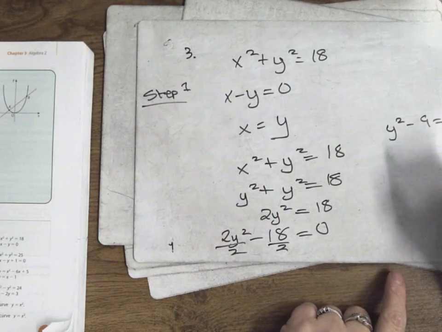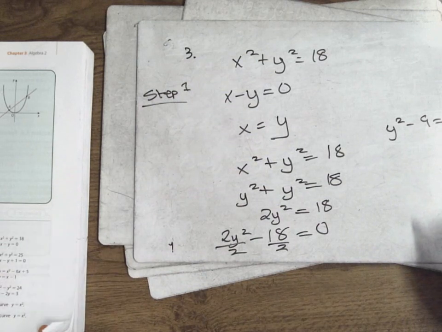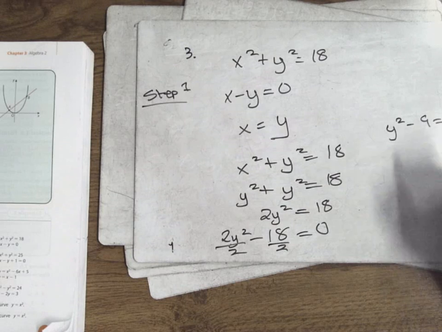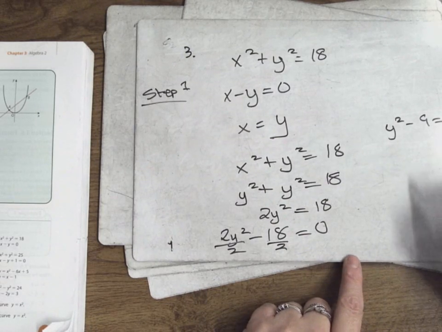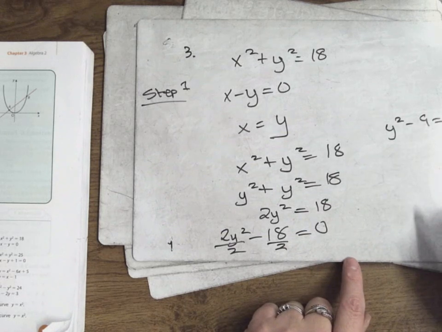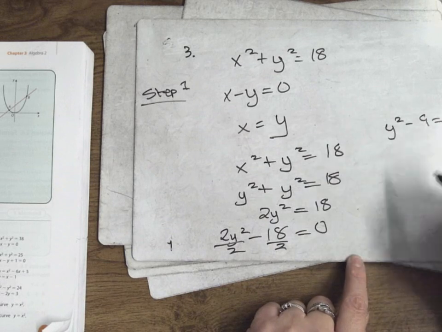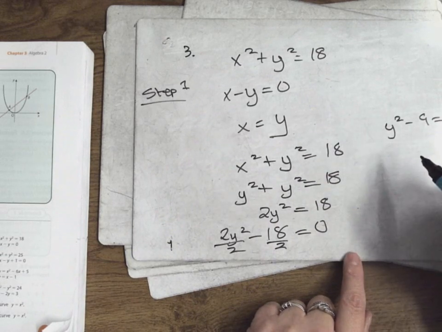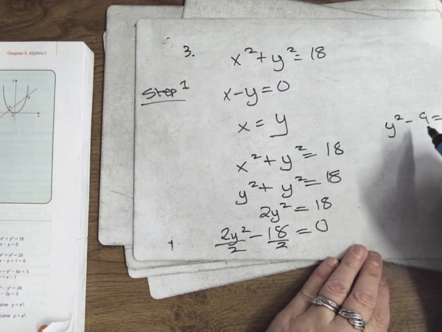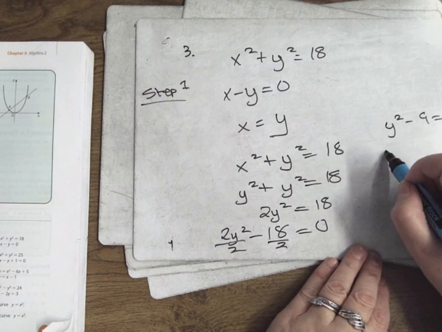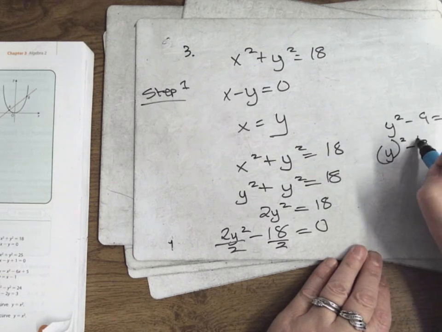Now, how am I going to factorize that? The y term in the middle is missing, isn't it? So I could use the minus b formula, couldn't I? What's a equal to? 1. What's b equal to? 0. What's c equal to? Minus 9. Or you could say, if I've just two terms, that's the difference of what? Two squares. So that's y squared, take away 3 squared, isn't it?